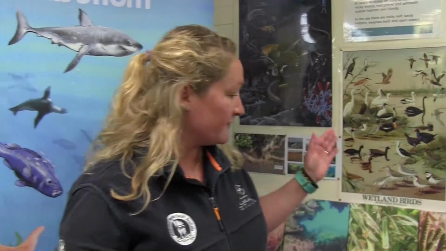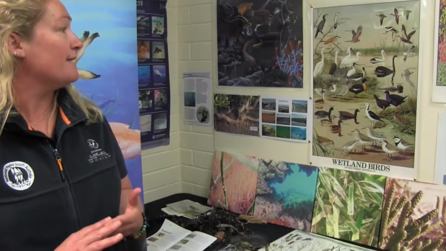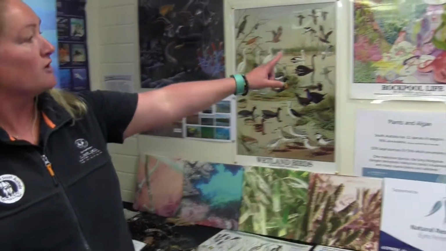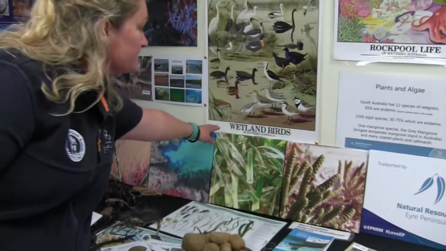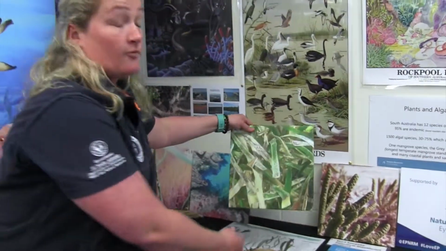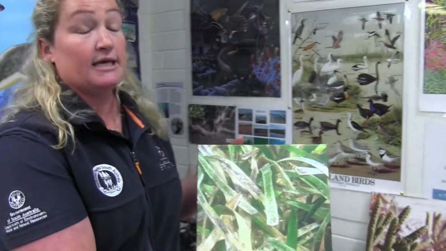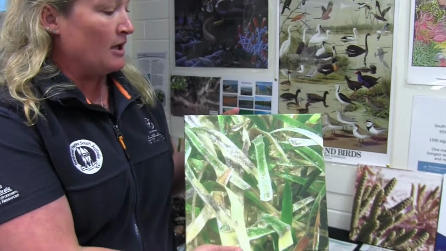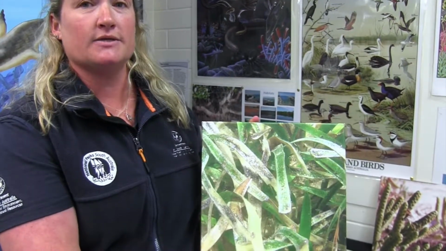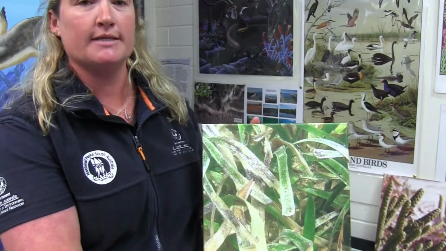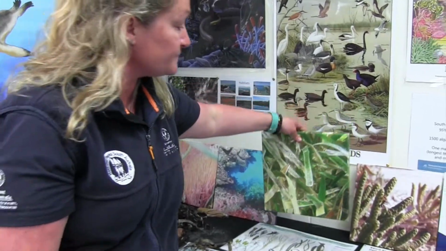So over here, we've got some examples of our marine and coastal habitats. So things like our rock pools, or our deep sea environments, or even things like seagrass communities. Seagrass are a really important habitat we've got here, especially on the Eyre Peninsula. And 95% of our seagrass species are found nowhere else in the world, only in South Australia. So it's really important to have our seagrass communities protected.